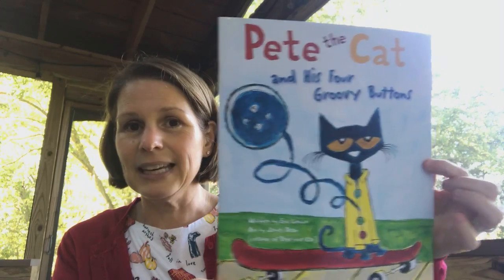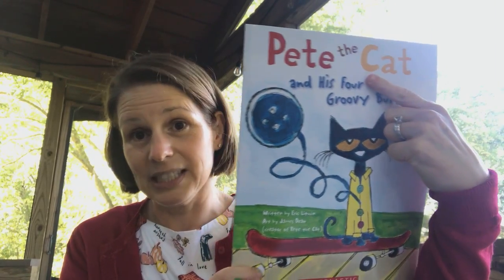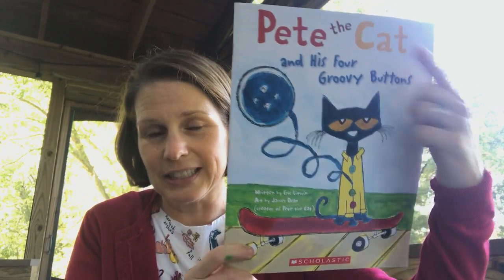Today we're going to read a book about Pete the Cat and his groovy buttons. We are going to do some painting with circles, and we're going to sing Peach of a Savior, which is one of my favorite songs. So let's get started. Our story today is Pete the Cat. Cat begins with C, so I thought it'd be fun to do during C week.